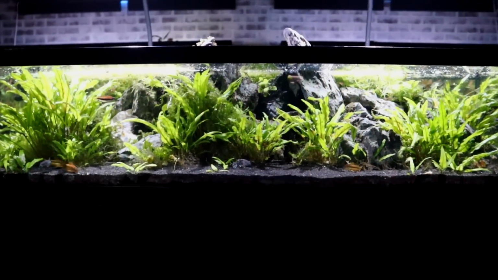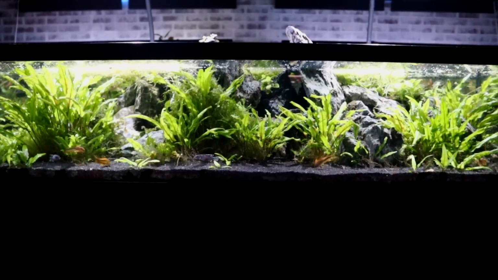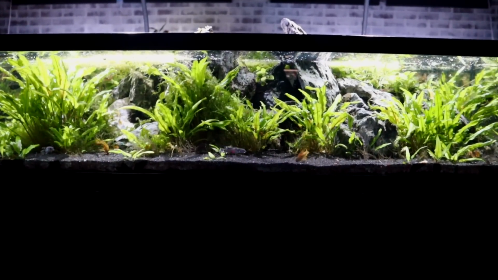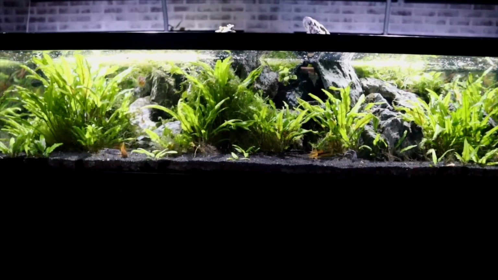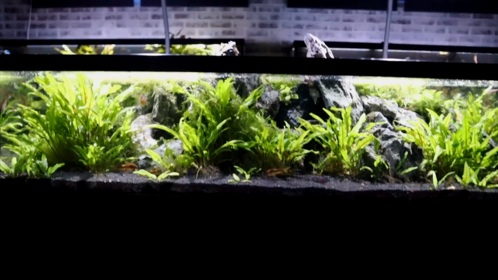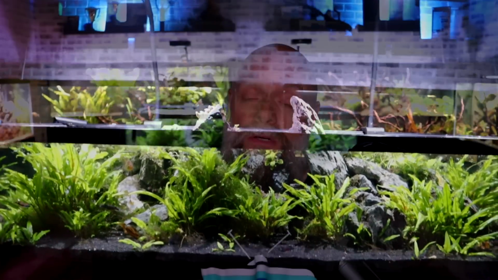The tank behind me, the 50-gallon lowboy, heavily planted tank, is lightly stocked right now. I have a canister filter in there, but I know I could pull that canister filter out of there and have no filter running at all, and that tank would be just fine. So biological filtration is hugely important, and it's going to really depend upon the stocking levels of your aquarium.